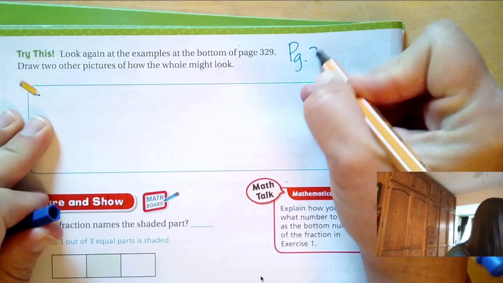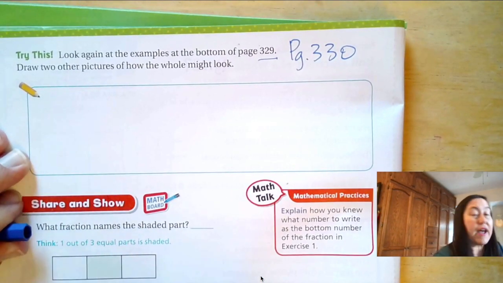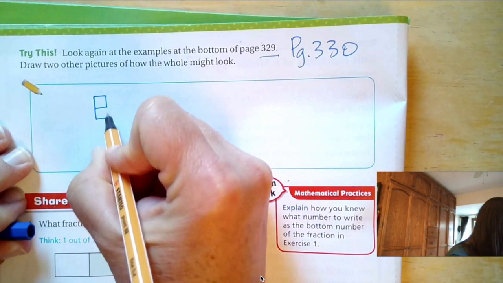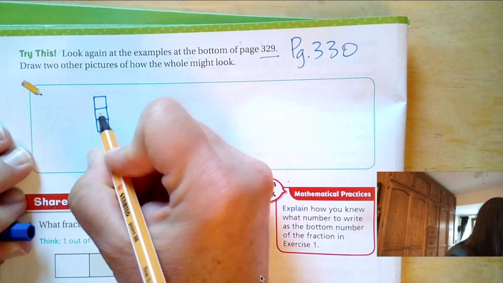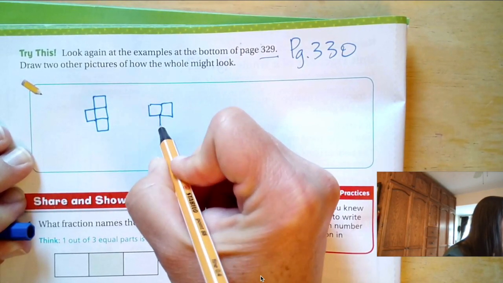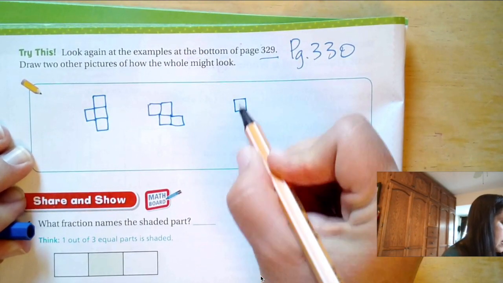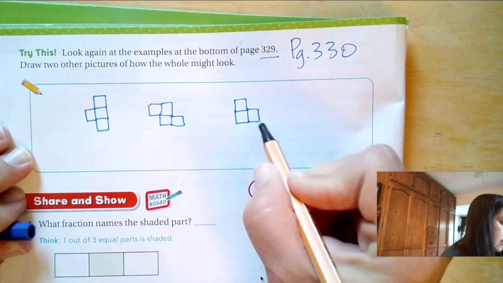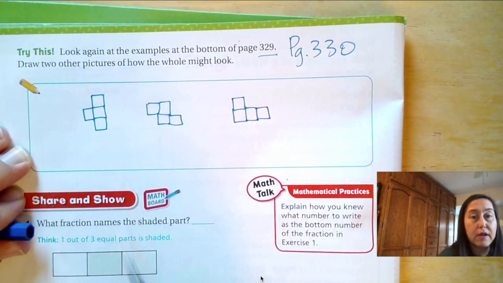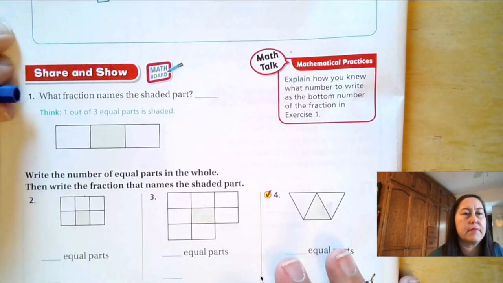Page 330. They're going to ask us to look at the bottom of 329 and draw 2 other pictures of how that whole might look. Knowing that this is 1/4, how else could it look? I could have it look like this, right? I could have it look like this. I drew 3 other ways. But you could arrange that 1/4 however else you like, so that there are 4 of them. Okay, almost like you're copying and pasting.